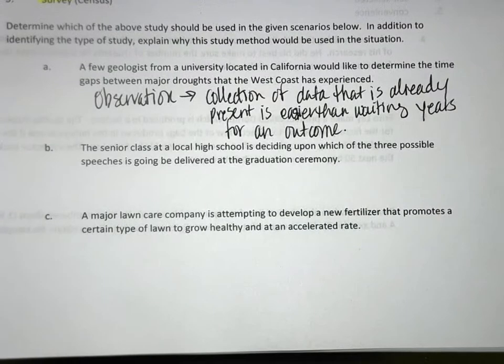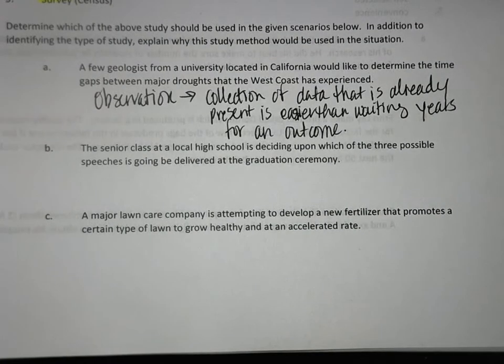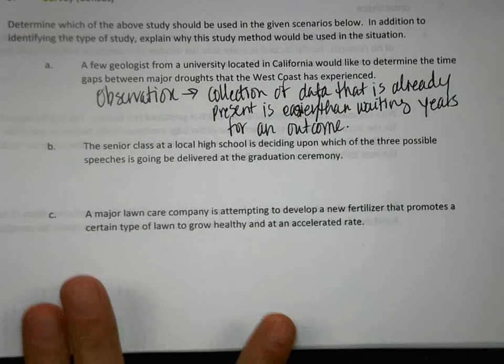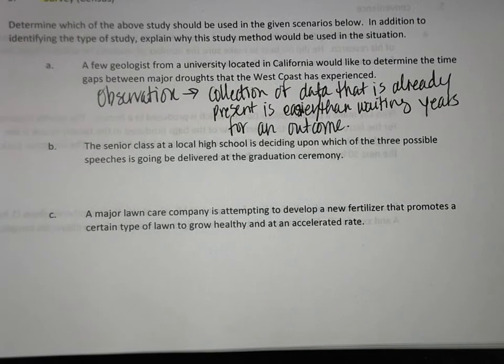So instead of starting now and just trying to see what happens with droughts, it's best to go into the past for a situation like that and look to see what has happened.